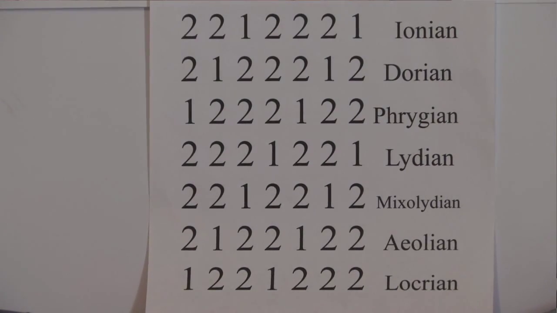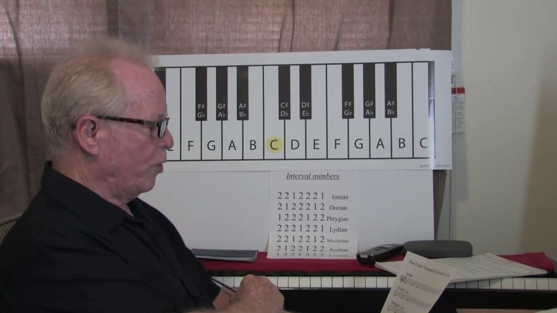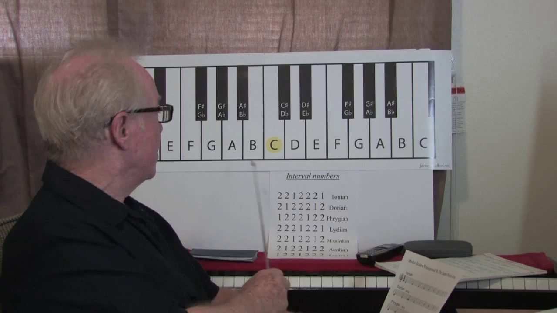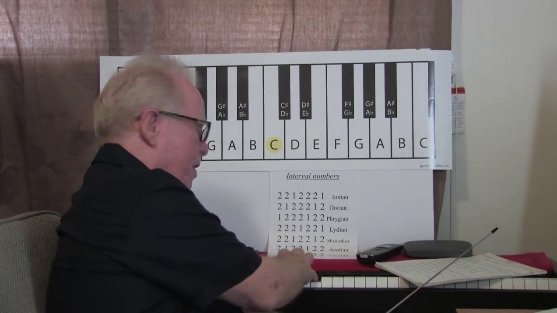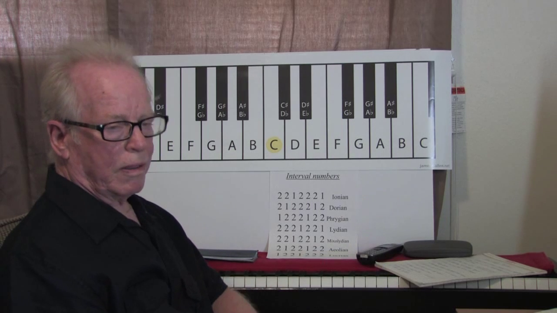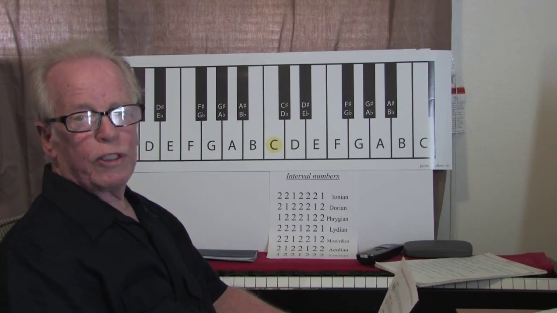If you play the Dorian scale starting on C, that'll give you 2 flats. It'll be in the key of B flat. And so forth. If you play the Phrygian scale, that'll give you 4 flats, which would be A flat.